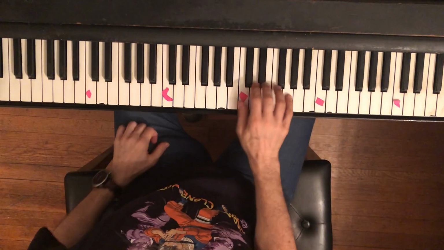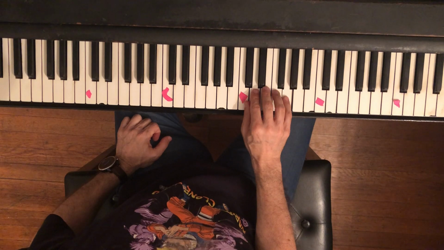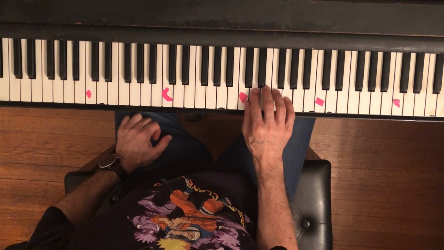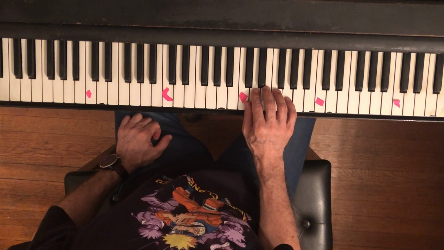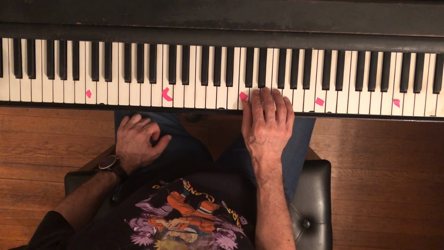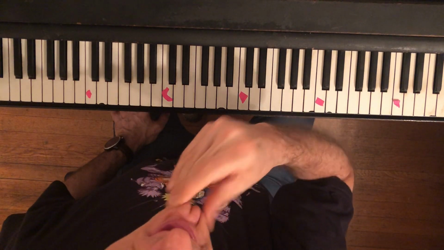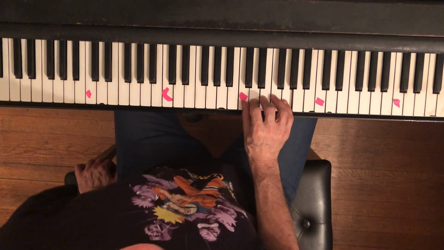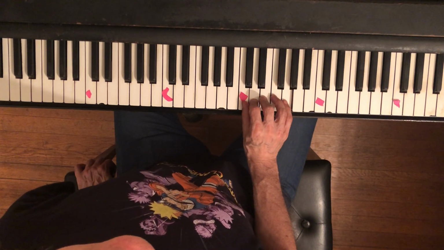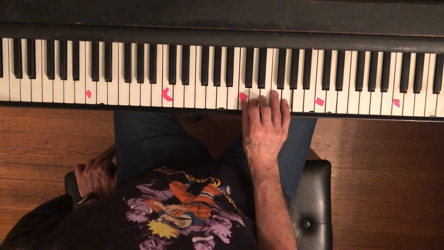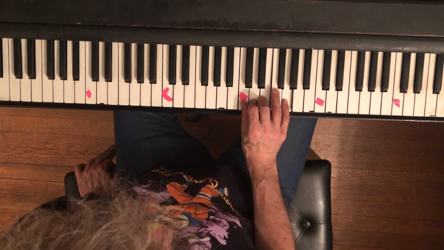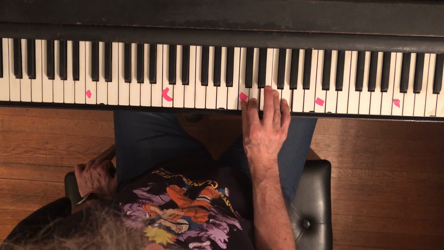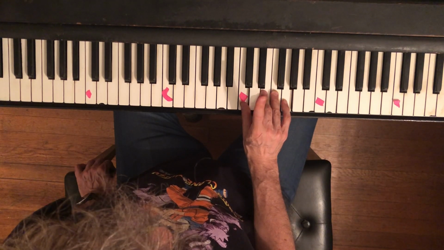But the problem is a lot of people can't lift up their 4th finger without their 3rd finger going up too. That's a little harder to practice. So you have to practice that. When I was a kid, one of the exercises they gave me was, all right, hold down all 5 notes and just try to pick up 1 finger at a time. You see, I can do it, but it's hard. Just pick up 1 finger, keep all the other ones down.